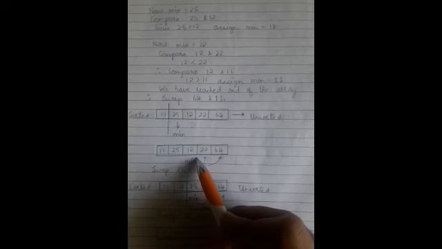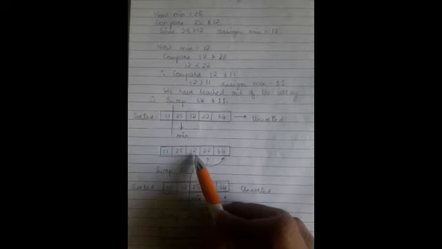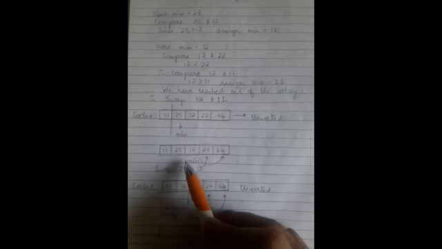So the minimum element now in this remaining unsorted array is 12. So swap it with the second position. So we have to swap 25 and 12. So when we do that, we have 11, 12, 25, 22 and 64. So left hand side we have sorted, right hand side is unsorted.